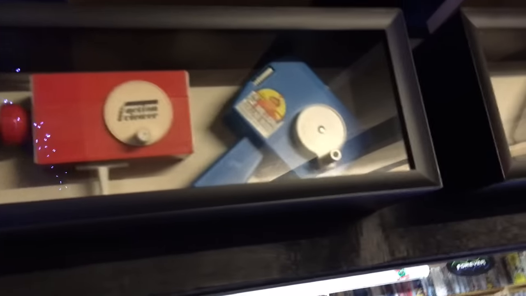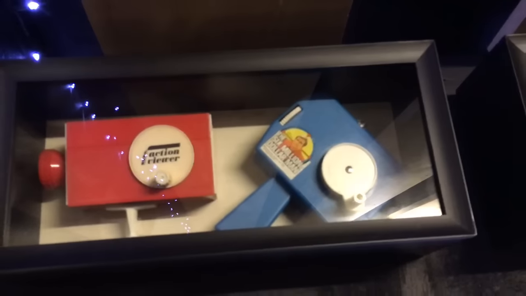And then we got a few more players up here, actually. These are new displays. This is where all my portable media players go. We got the action viewer. We have, I'm forgetting the names of all these things. That's my, it says it on it, but I can't read it.